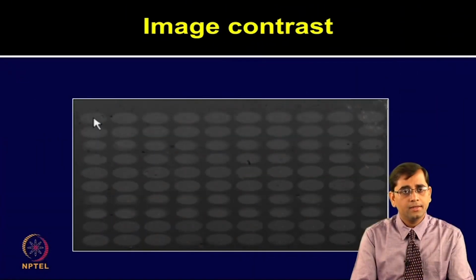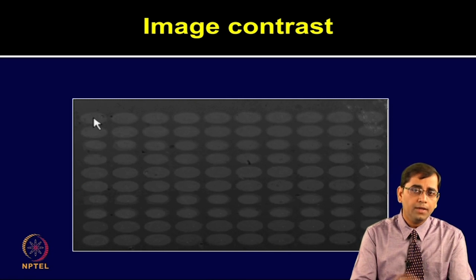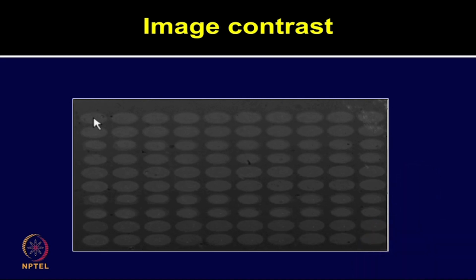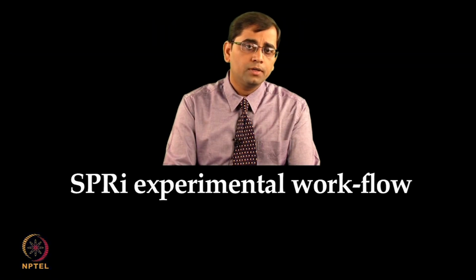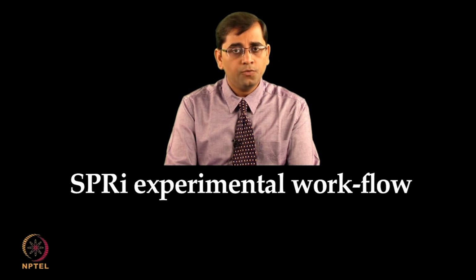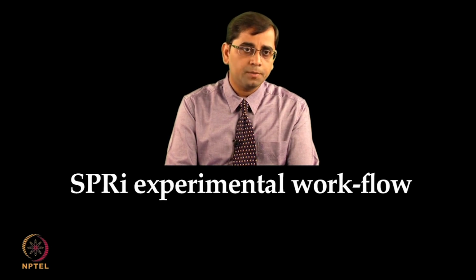You can see in this slide, the image contrast is shown, and each of these circles shows the spot printed on the surface of the gold chip. Let us now talk about the experimental workflow involved in performing an SPRi experiment. The SPRi fixes on a single incidence angle and monitors the reflection intensity for the whole array as a function of time. There are various steps which are involved in performing an SPRi experiment. Let us go through these steps one by one in more detail.